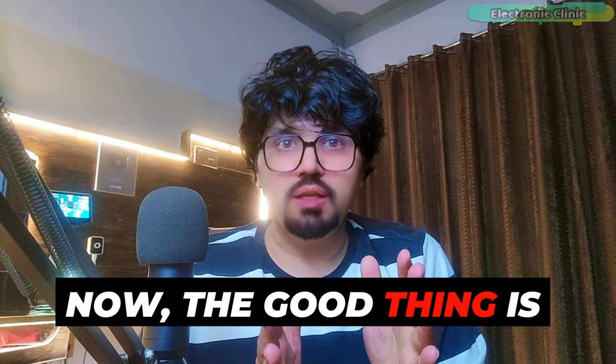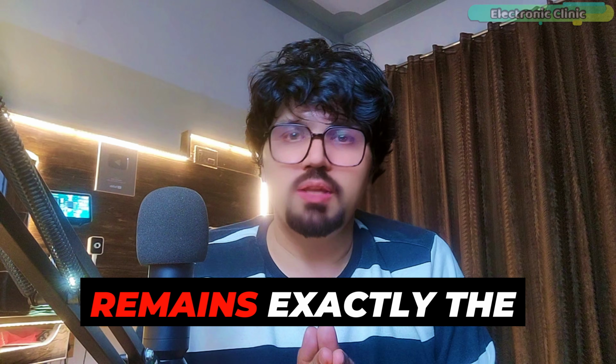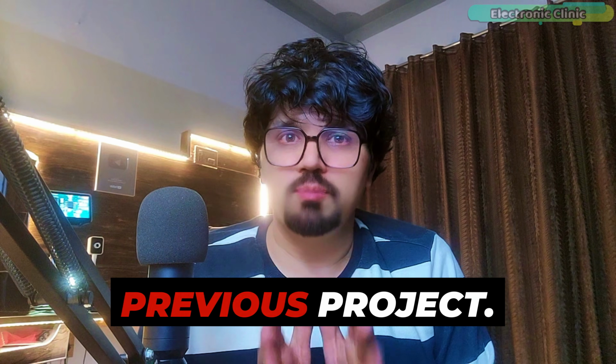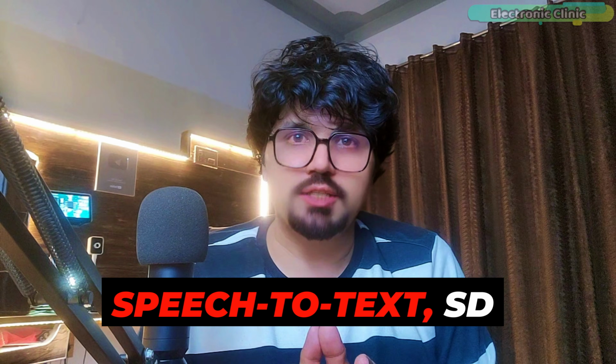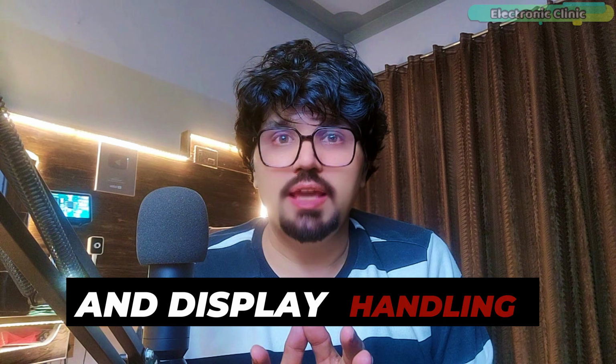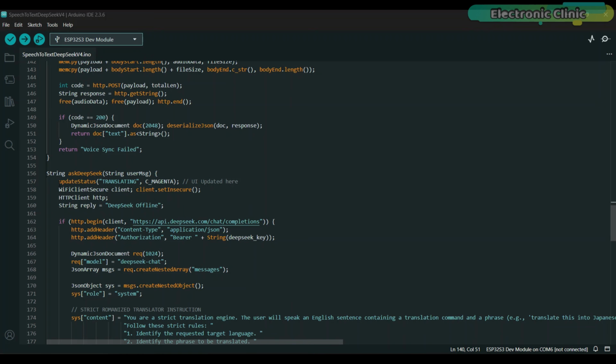Now, the good thing is most of the code remains exactly the same from the previous project. The microphone recording, speech to text, SD card, and display handling are already covered. The main difference is inside this part. Instead of showing thinking, now the system switches into translation mode. And then comes the real magic.